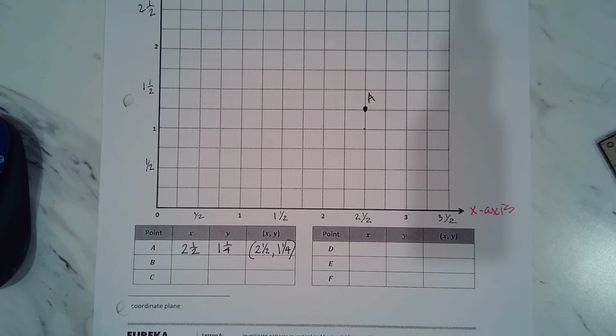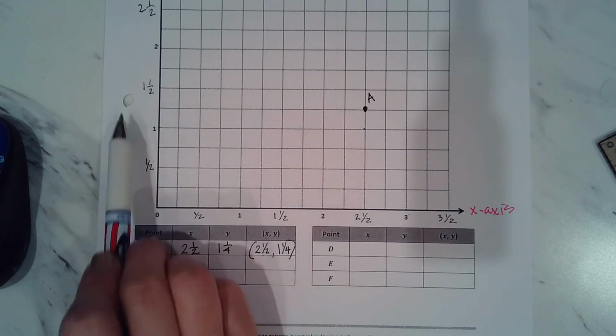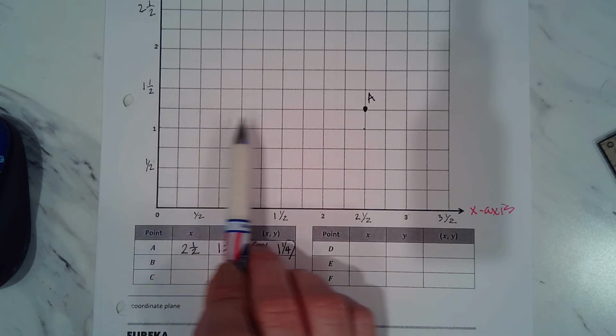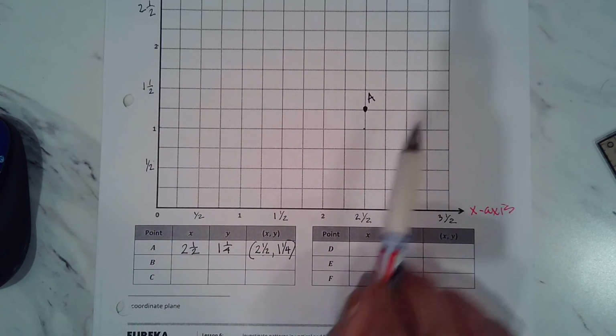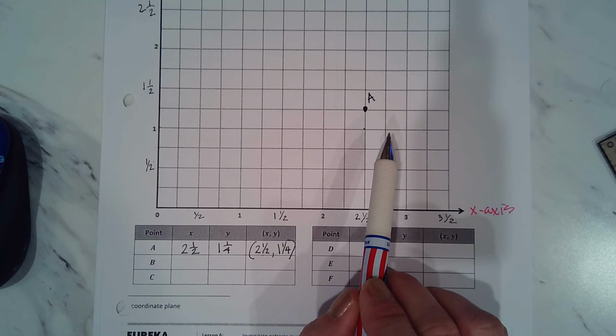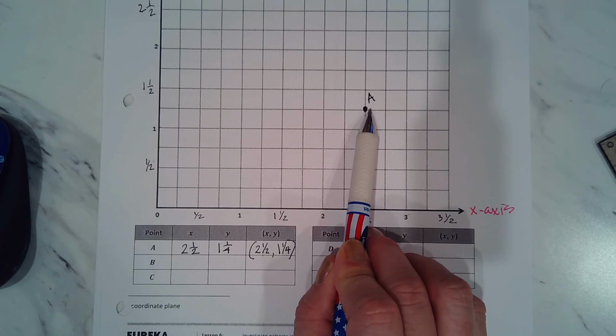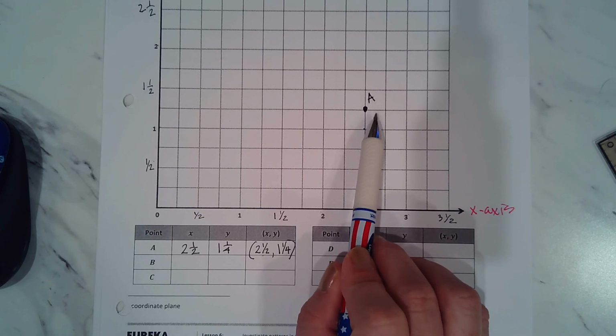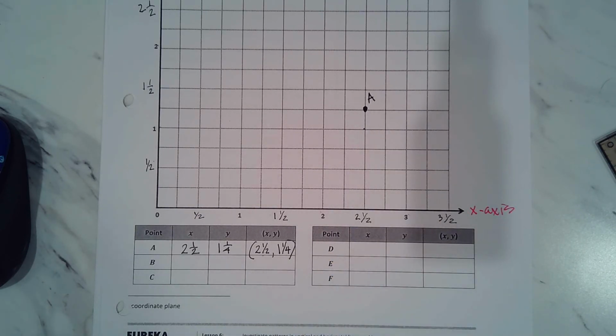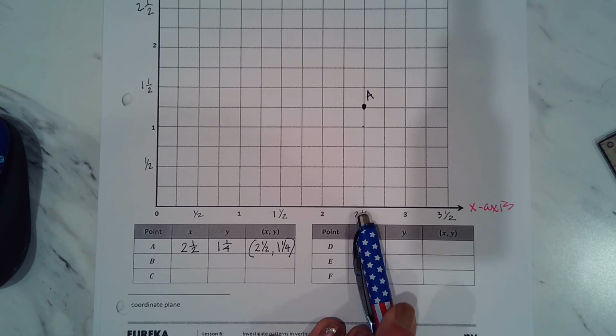So what is the shortest distance to A from the x-axis? It is 1 1/4 units. What is the shortest distance to A from the y-axis?